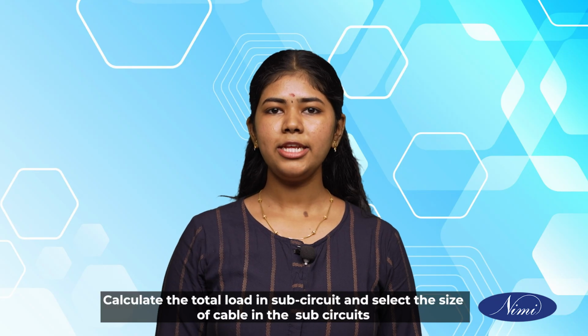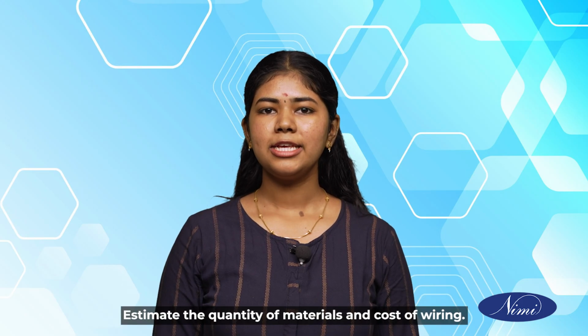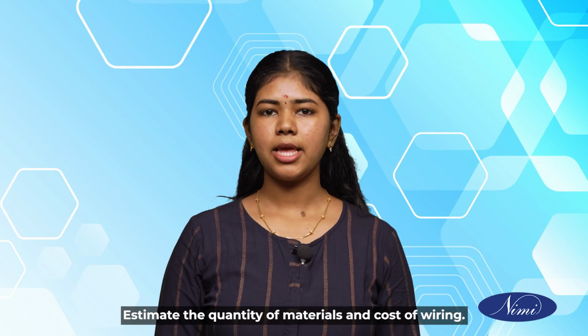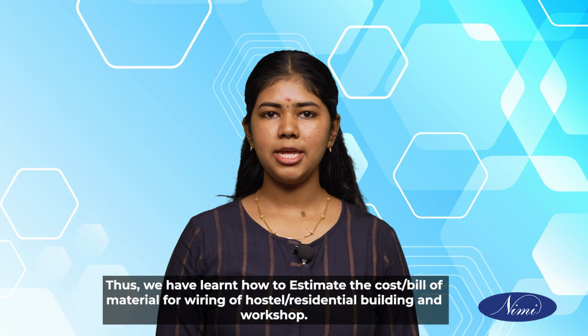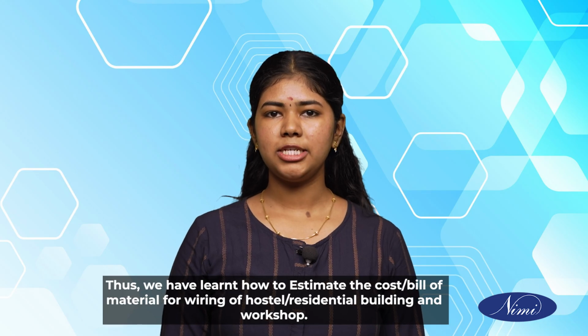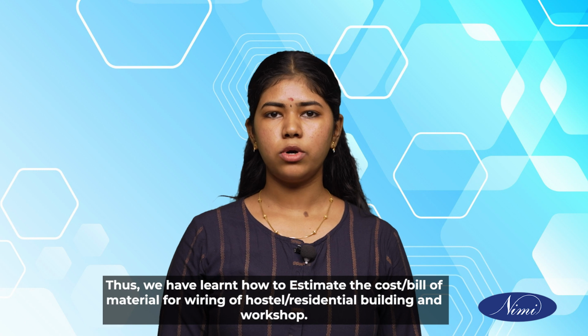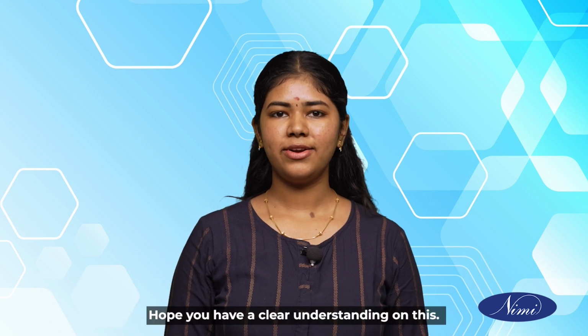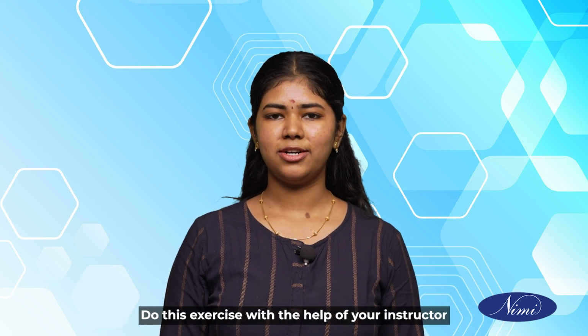Recap. Calculate the total load in sub-circuit and select the size of cable in the sub-circuits. Estimate the quantity of materials and cost of wiring. Thus, we have learned how to estimate the cost or bill of material for wiring of hostel or residential building and workshop. Hope you have a clear understanding on this. Do this exercise with the help of your instructor. Thank you.